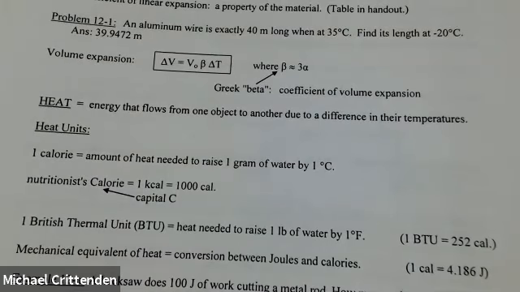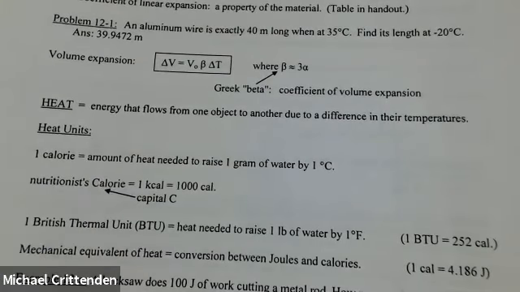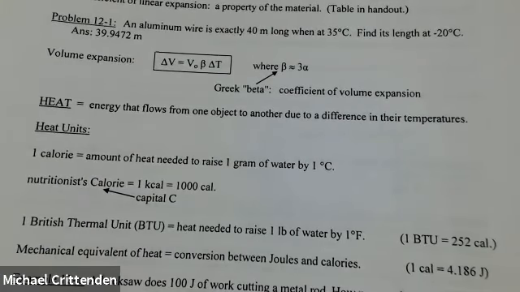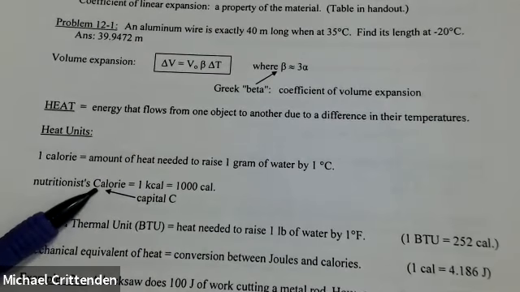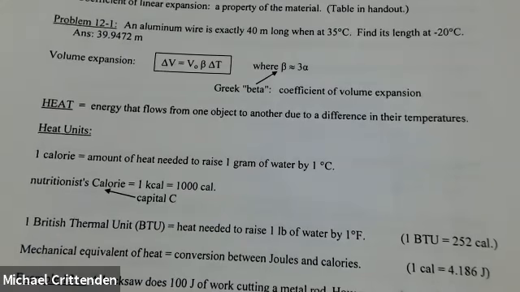And, you know, that's really helpful if I'm sitting here talking about it. How do you tell if I just pronounced a capital C or a little c? Aside from that, people aren't even consistent about using a capital C when it's written down. But this larger calorie is the amount of heat needed to raise a kilogram of water by 1 degree Celsius.